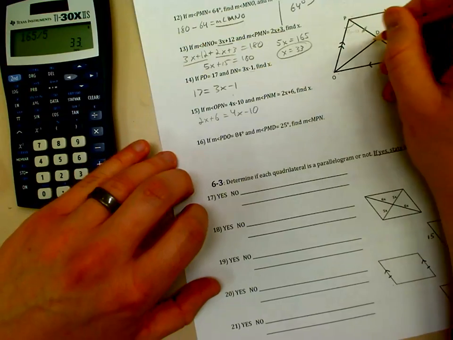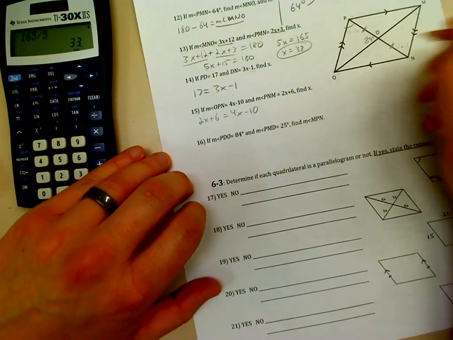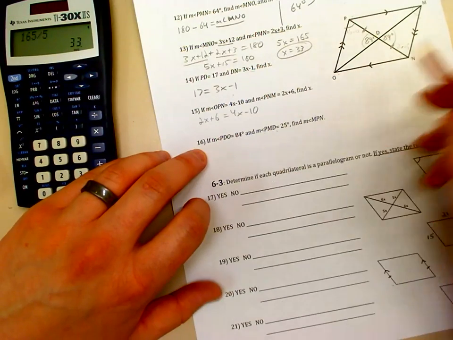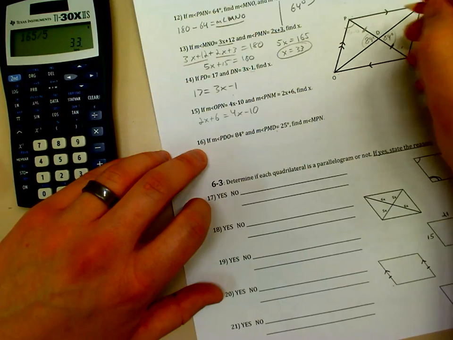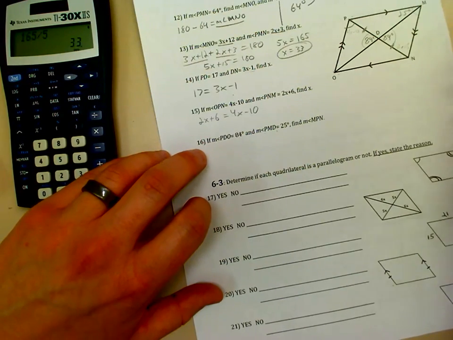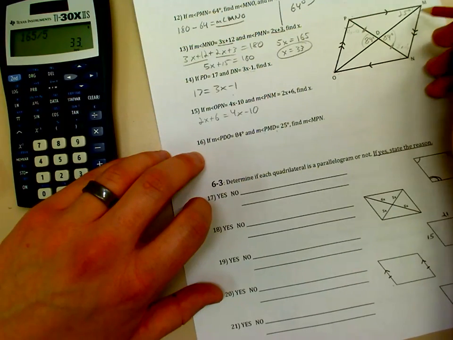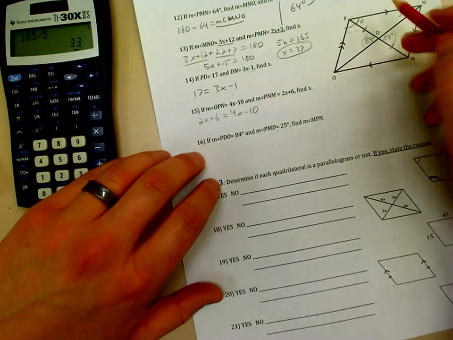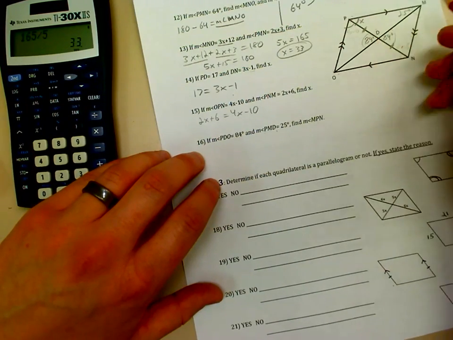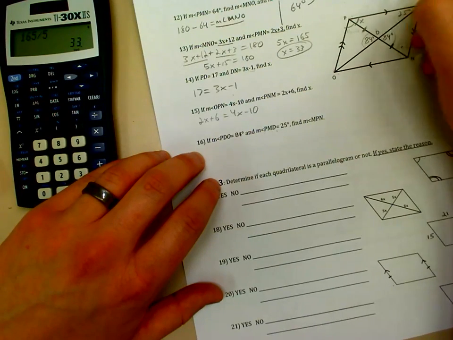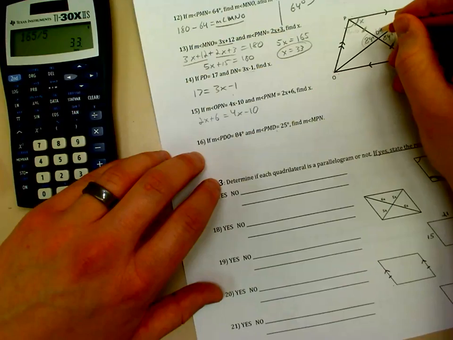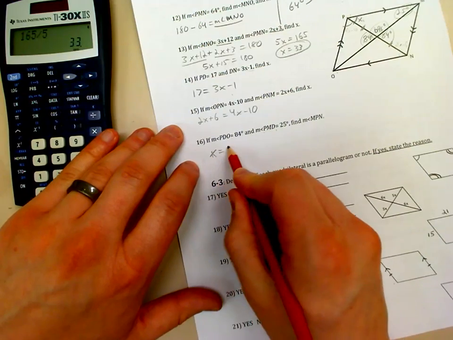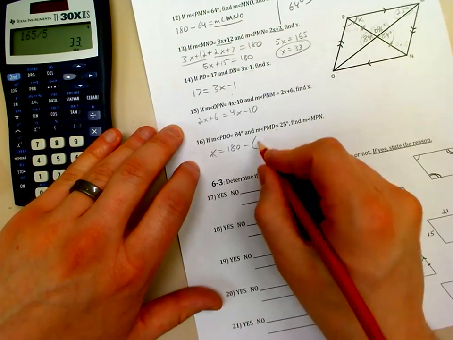Then the last one. PDO is 84. I suggest that you write this in. So that means this is also 84 degrees because those are vertical. PMD is 25. And I'm asked to find MPN, this one right here. So let's call that x. Those are vertical, these are supplementary. So 180 minus 84 should give me this angle. So it's 96 degrees. I can find that pretty easily. So x equals 180 minus those two added together.